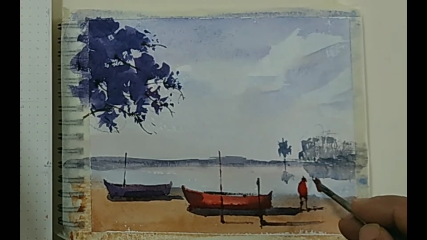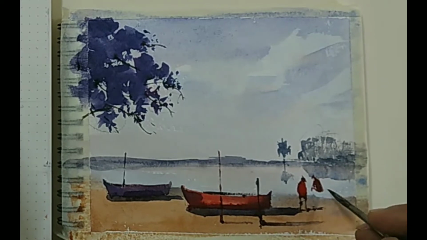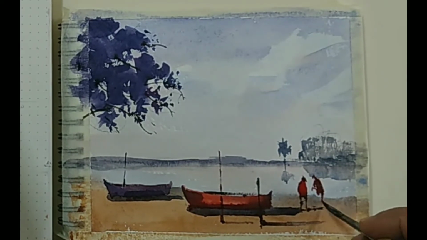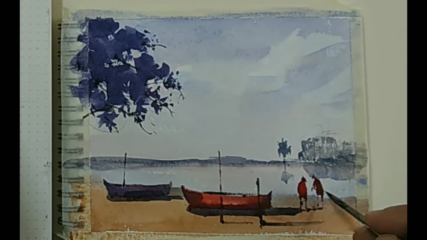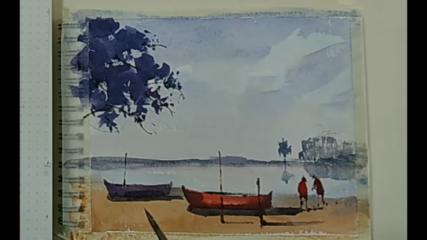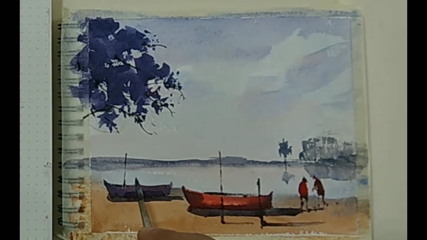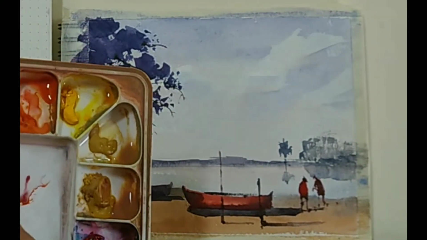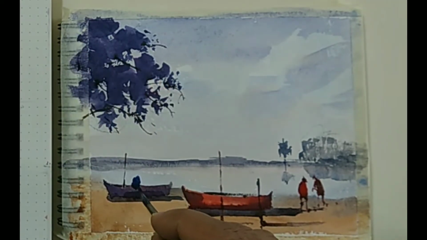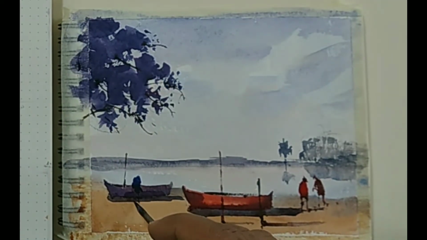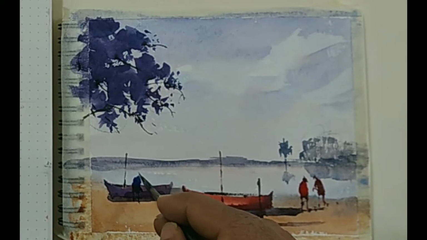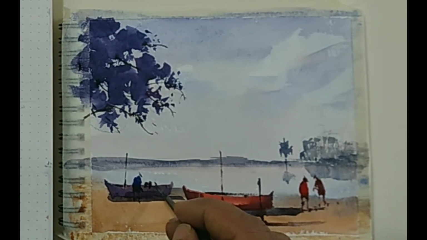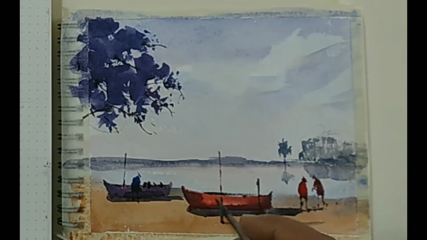Another person here maybe. Okay. One more person maybe doing something with the boat, something around the boat. He's doing something in the boat. Okay, there could be something here on the boat.